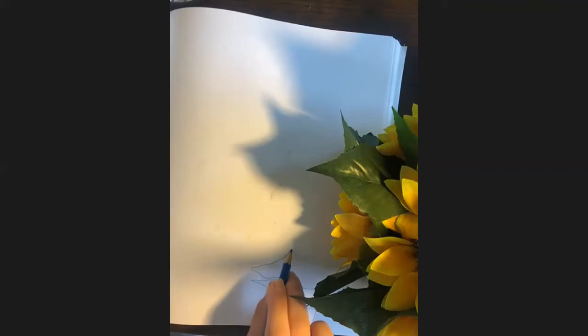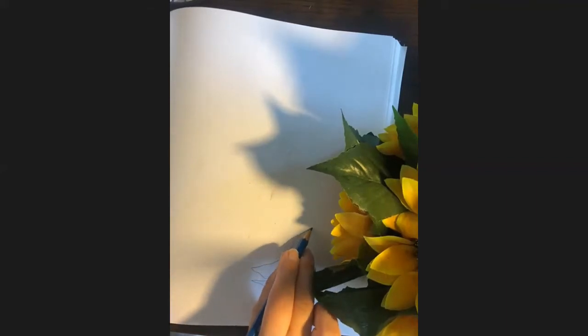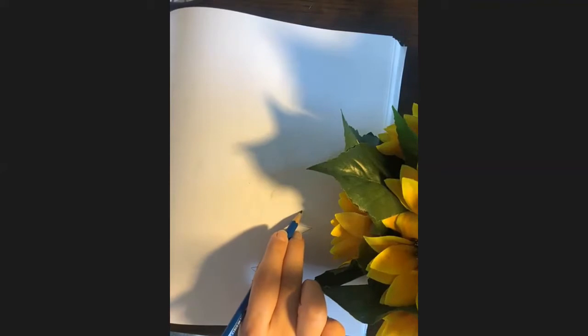And all you're going to do to start is literally just trace the shadow cast by your object. It'll get a little tricky because your hand's going to cast a shadow as well.